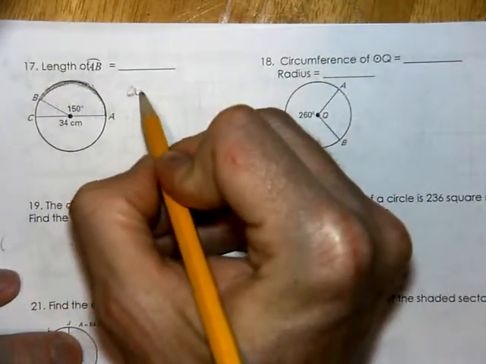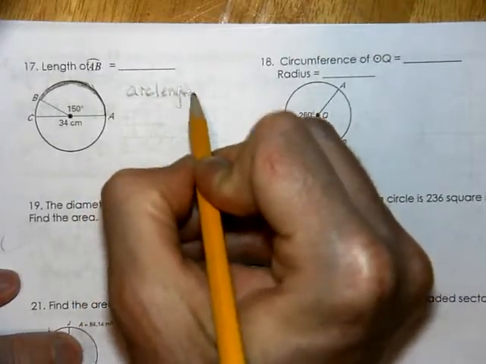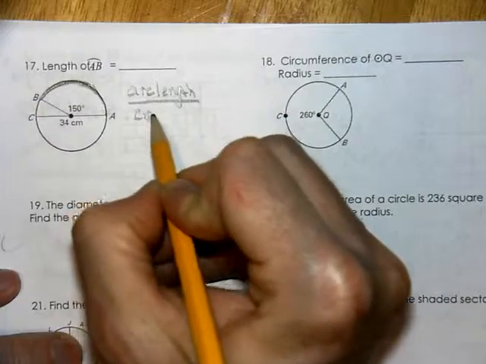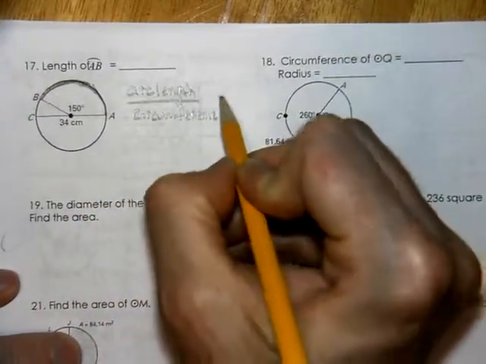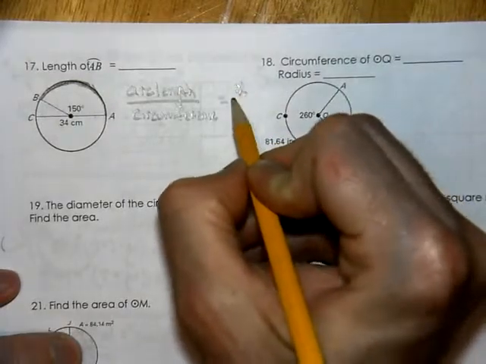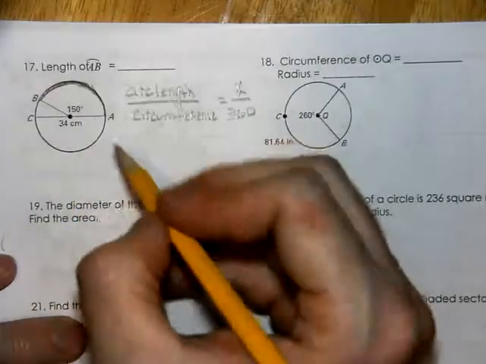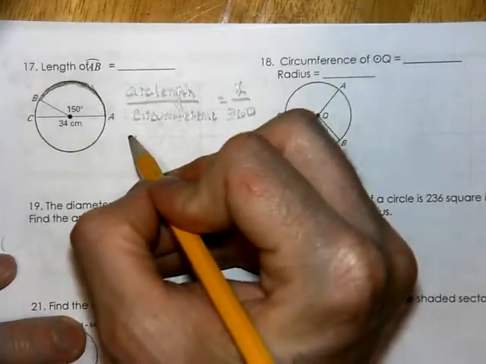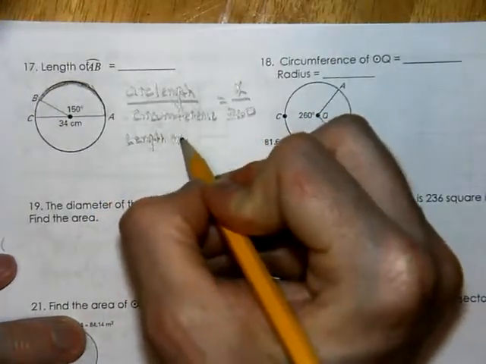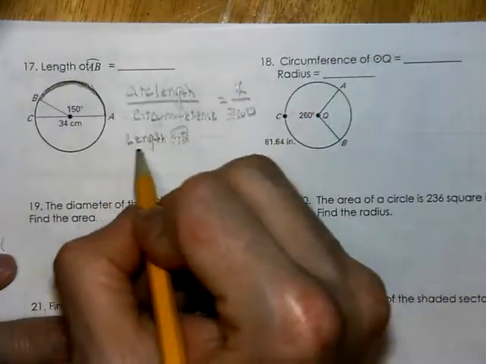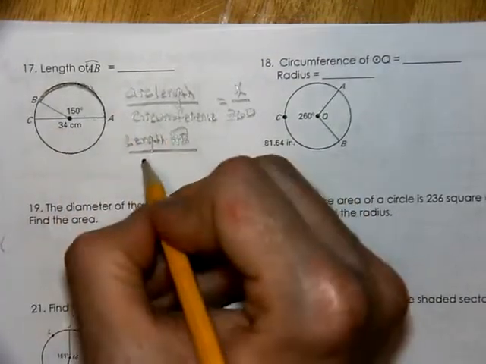So we're going to say we're looking for the arc length over the circumference equals the central angle over 360. So we don't know what the length of AB is. The circumference is going to be the diameter times pi.